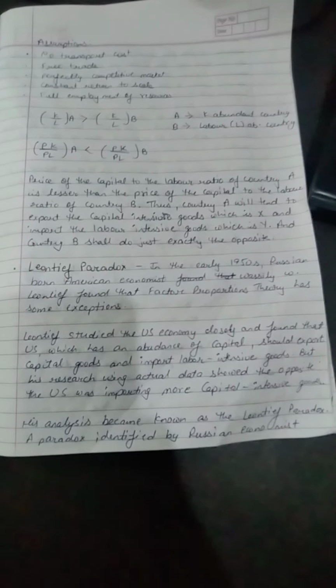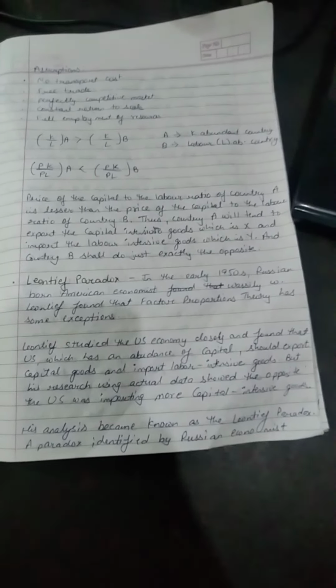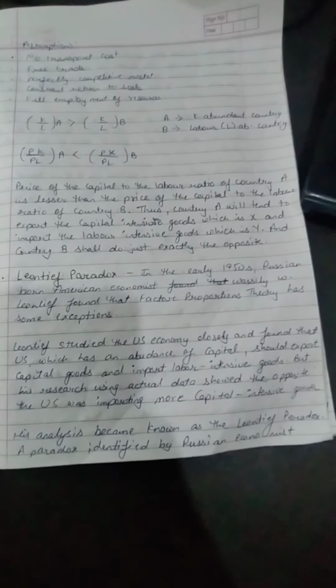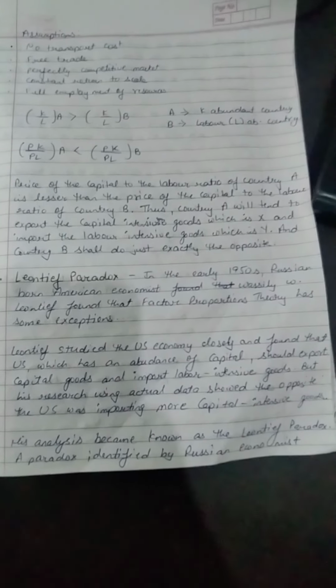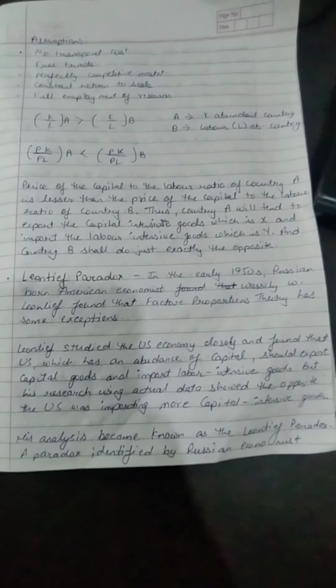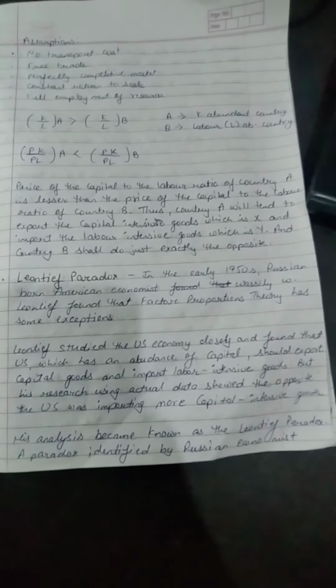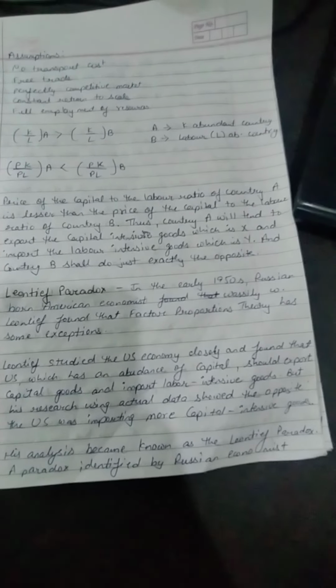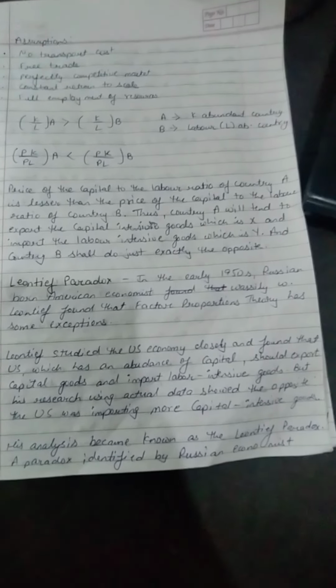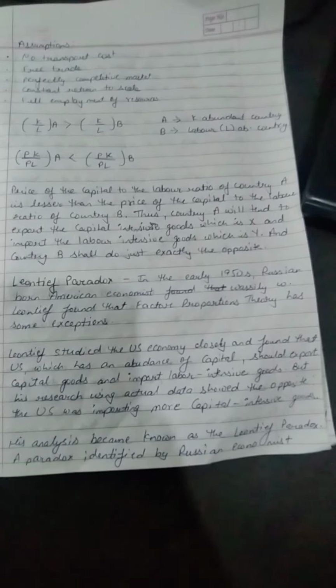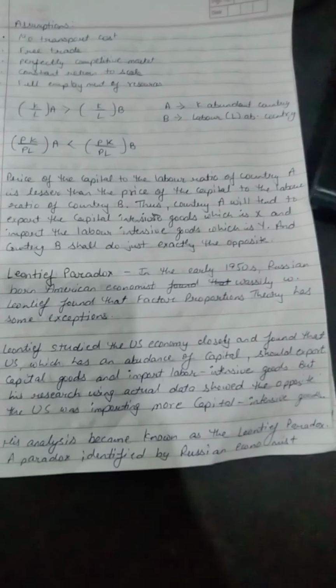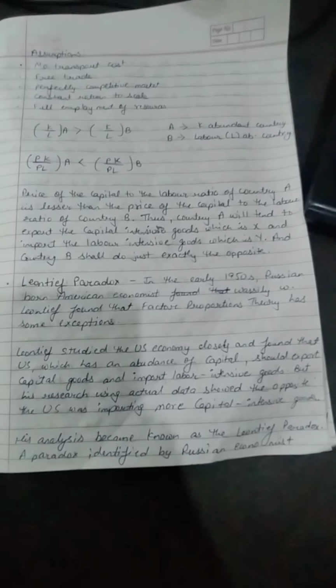Later on, when the Heckscher-Ohlin theory was accepted, Leontief found some exceptions to the Heckscher-Ohlin theory. In the early 1950s, the Russian-born American economist Wassily W. Leontief found that the factor proportion theory has some exceptions. Why is it called a paradox?